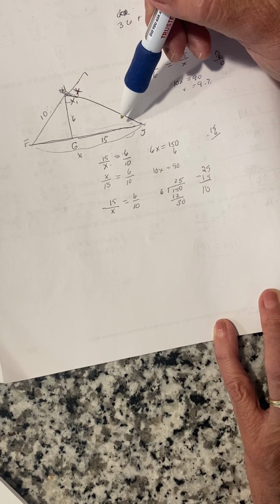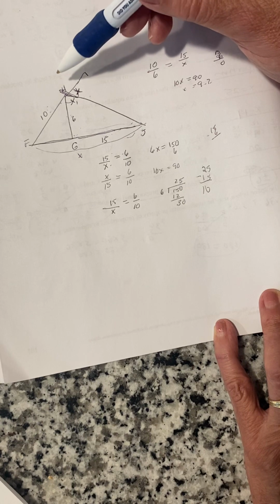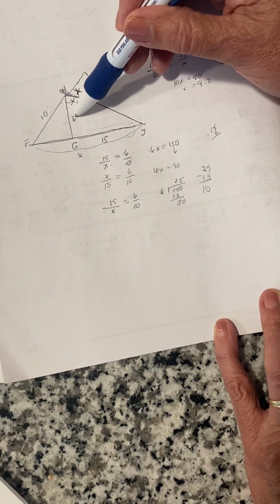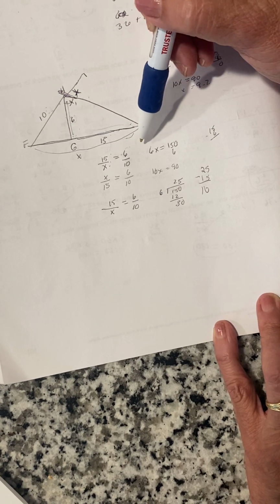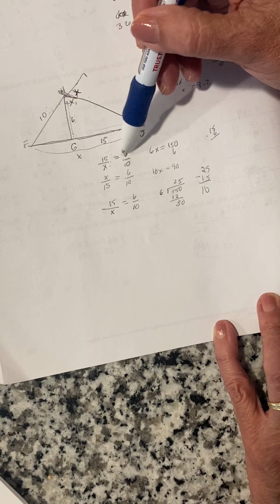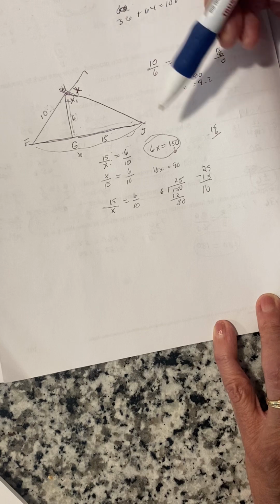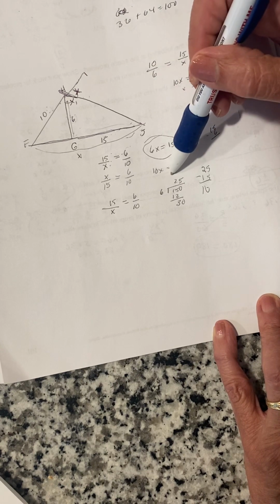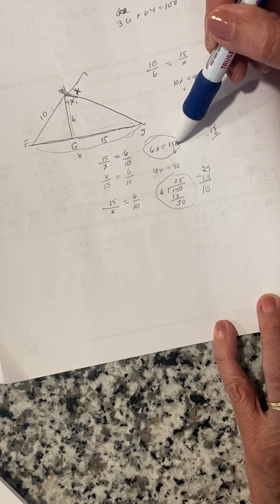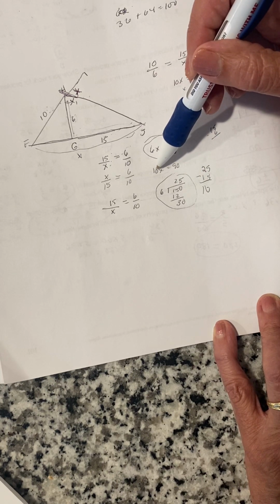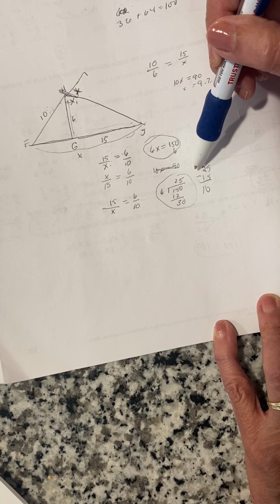I'll say 15 to x equals 6 to 10. So 15 to x equals 6 to 10. And so now we can say 6x equals 150, right? Now we're going to divide 150 by 6, which I did down here, to find what x is. So I divide it by 6, and I got the number 25.